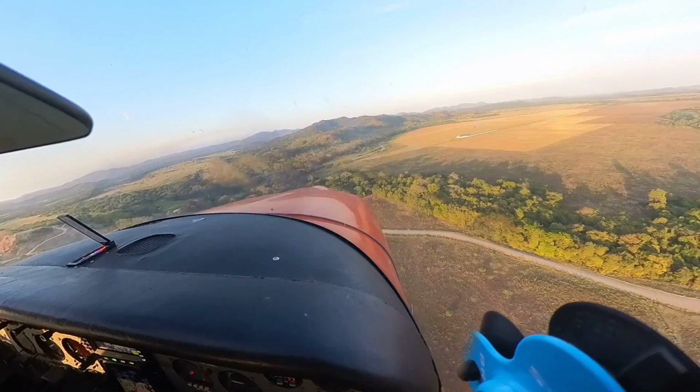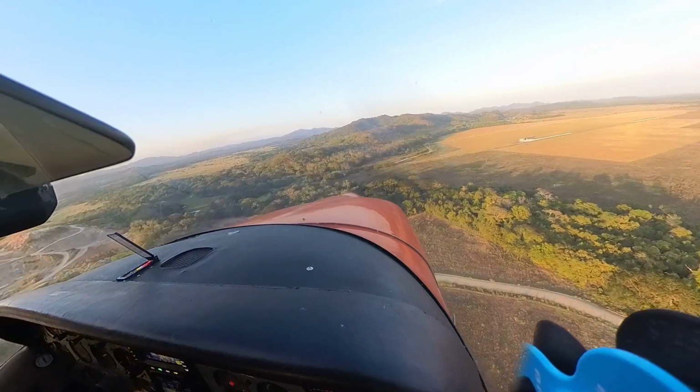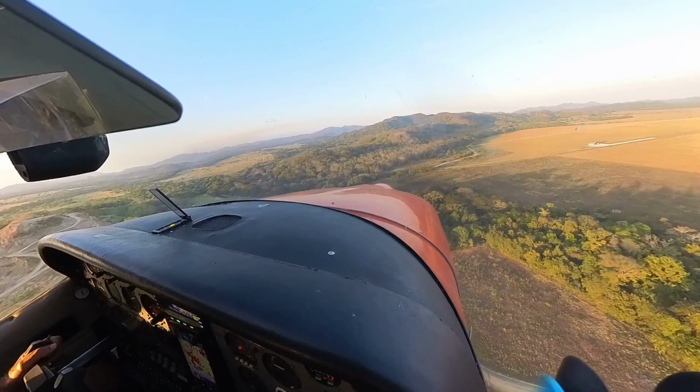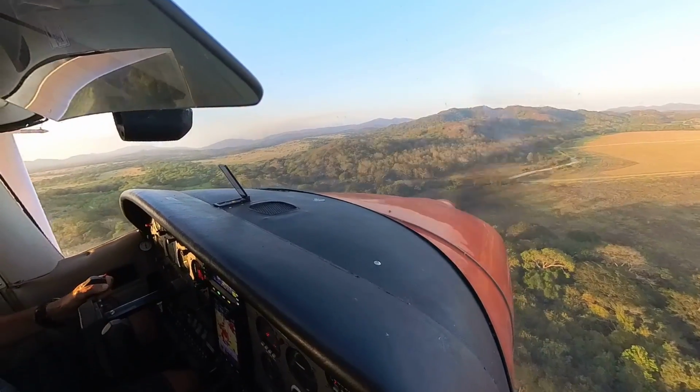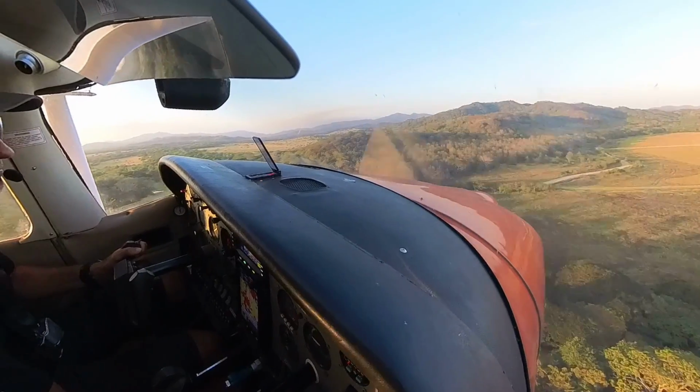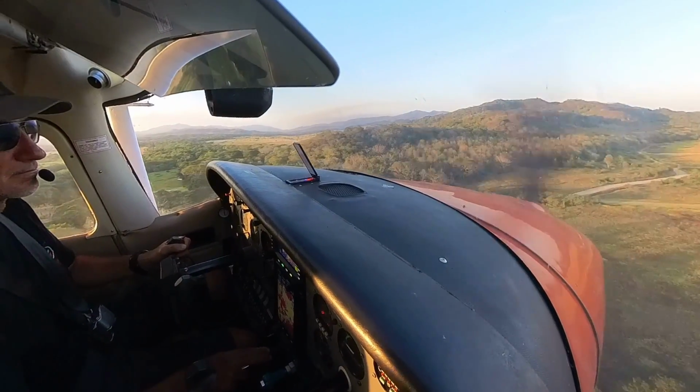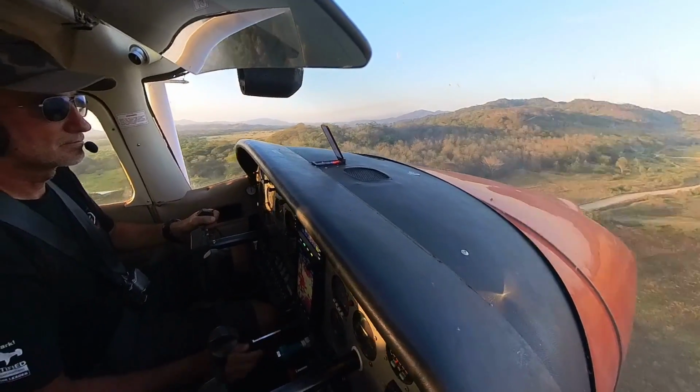Now this landing is in Guanacaste Air Park. You can see I use kind of the same technique to touch down early at the beginning of the runway and at a slow speed.